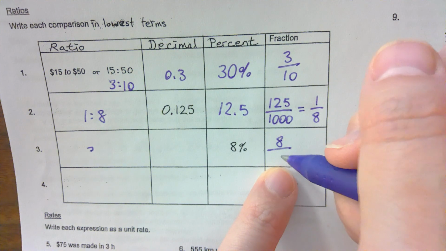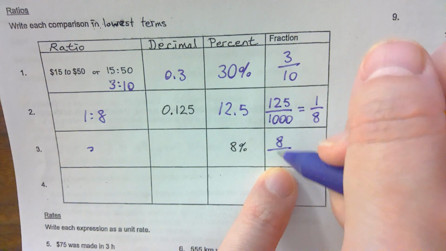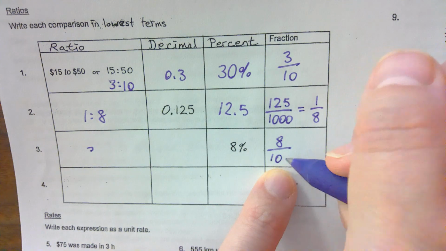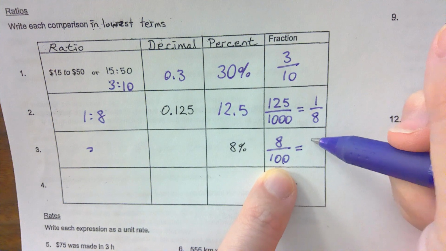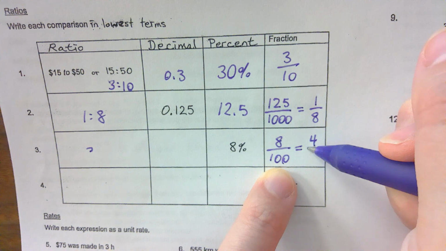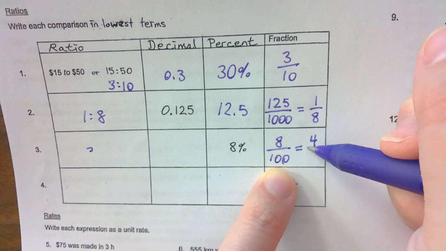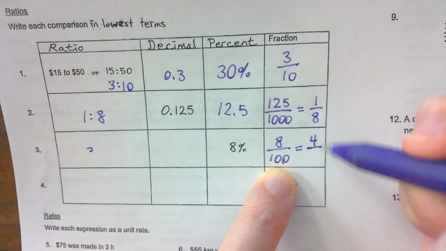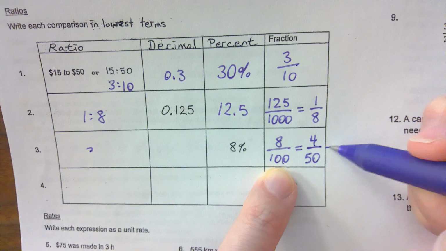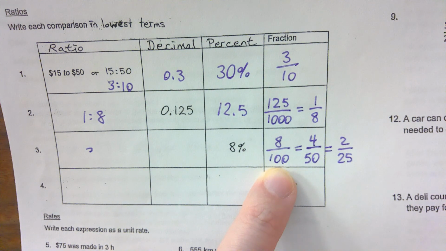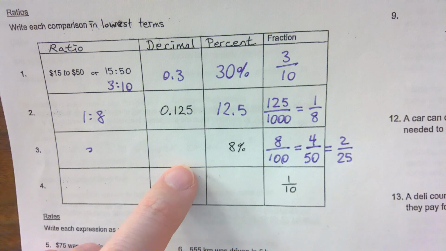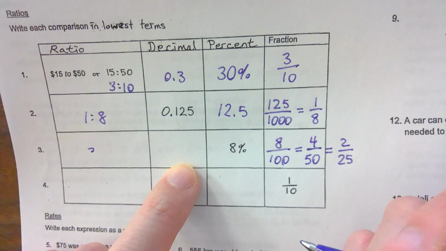Okay, let's put up our hands. Jasmine? 8 over 100. But we simplified to 4 over. Yes, and then you can reduce it down, but not 4 over 25. 2 over 25. 5 over 50, which is 2 over 25. Whoa. 2 people made a careless mistake in this one question.